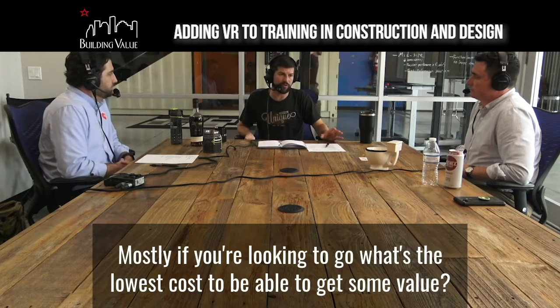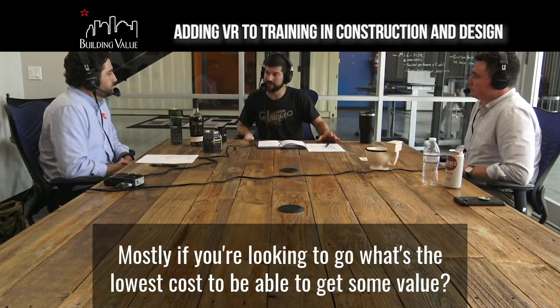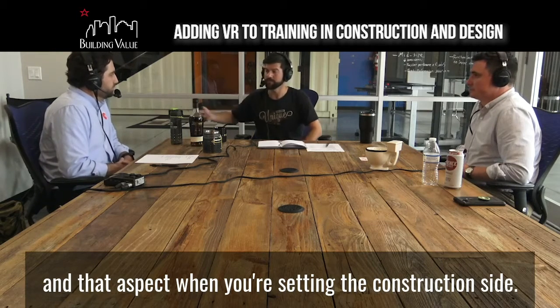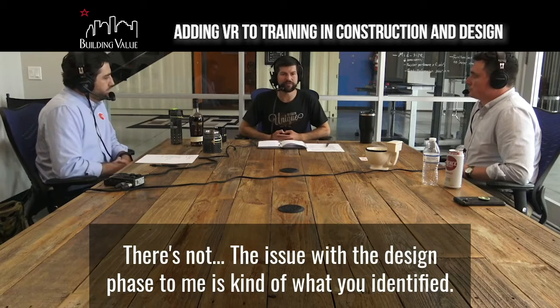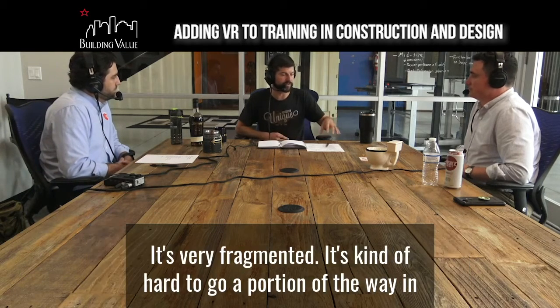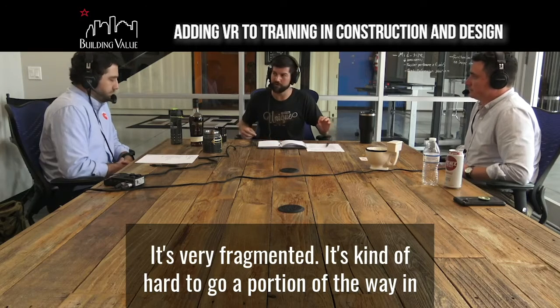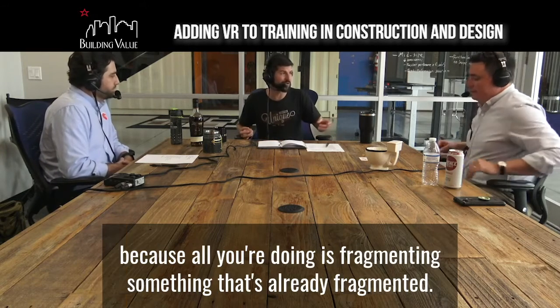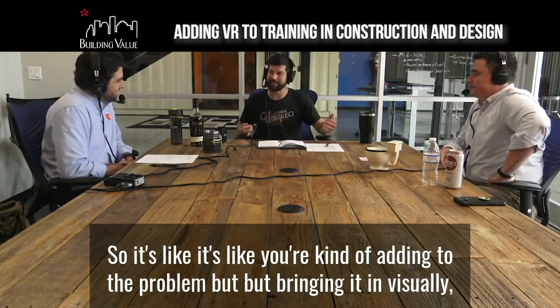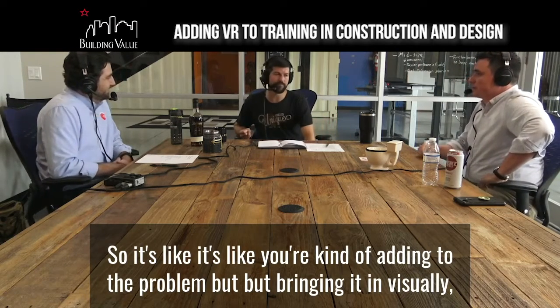Mostly, if you're looking to go, what's the lowest cost to be able to get some value? I mean, I think remote expert makes the most sense in that aspect when you're stepping into the construction side. There's not the issue with the design phase, to me, is kind of what you identified. It's very fragmented. It's kind of hard to go a portion of the way in because all you're doing is fragmenting something that's already fragmented. So it's like you're kind of adding to the problem.